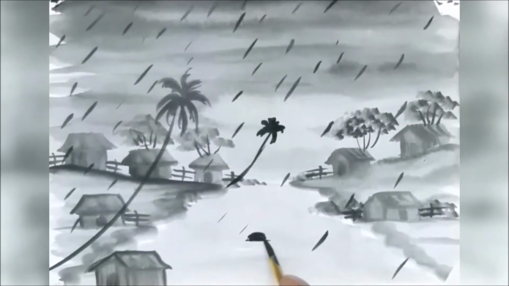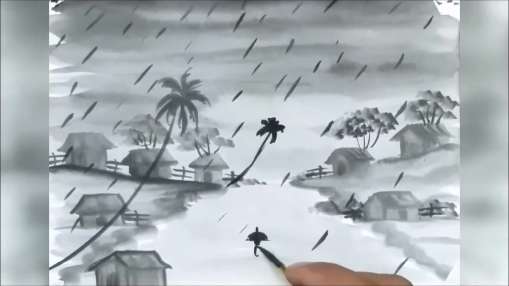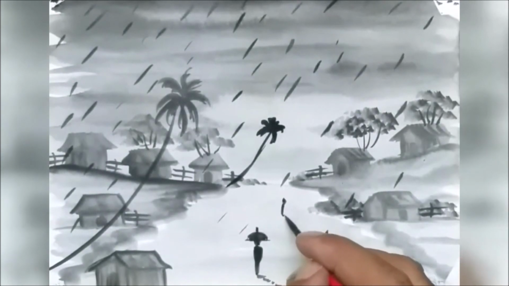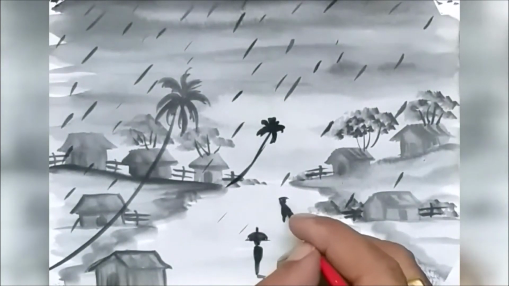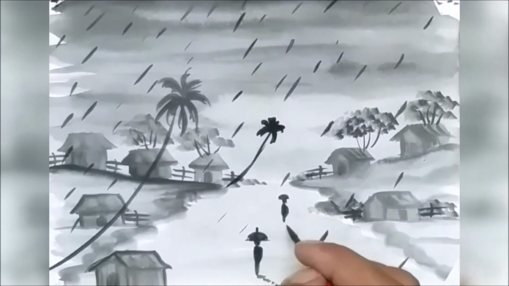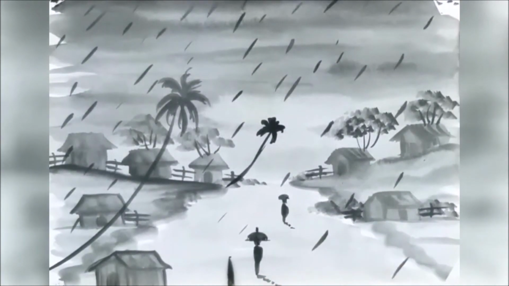Now a few human beings using umbrellas and going out of the town side. A few puddles. Here our rainy day is made.